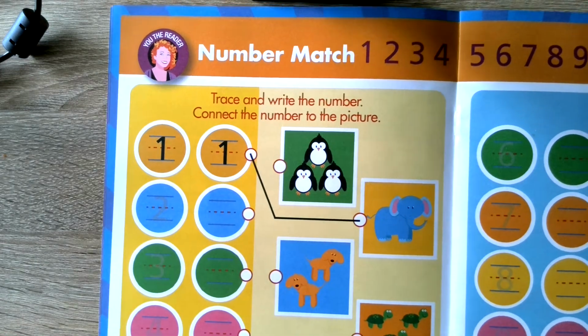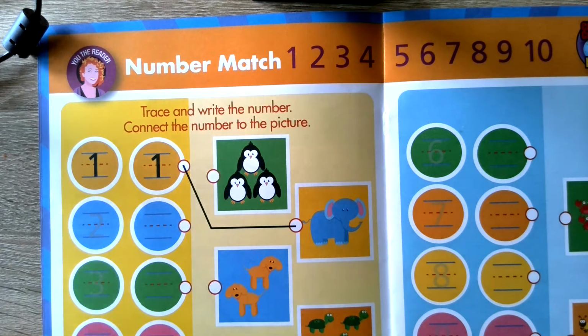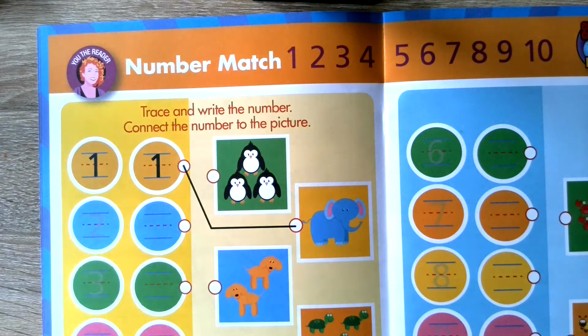Hey guys, so today we are working on counting from 1 to 5. So once again, we are only going to be counting to 5.